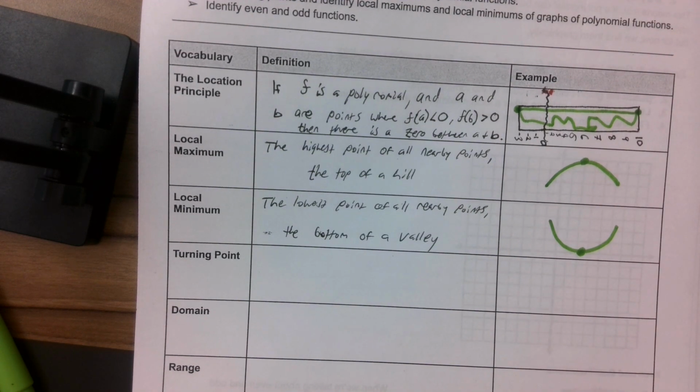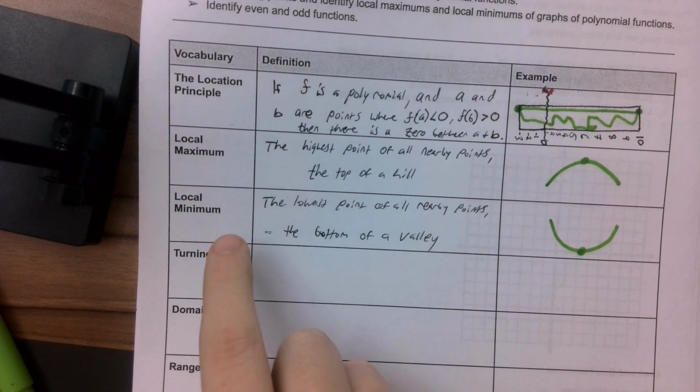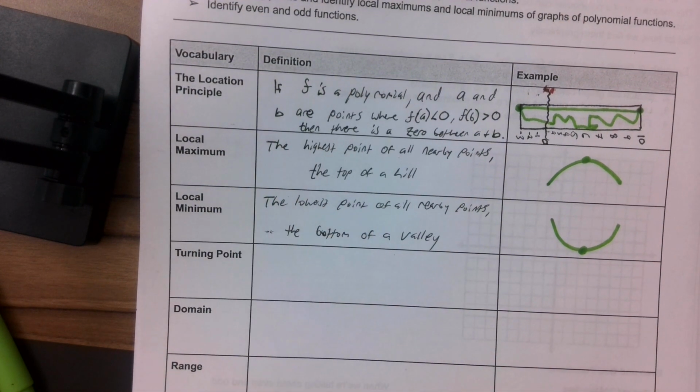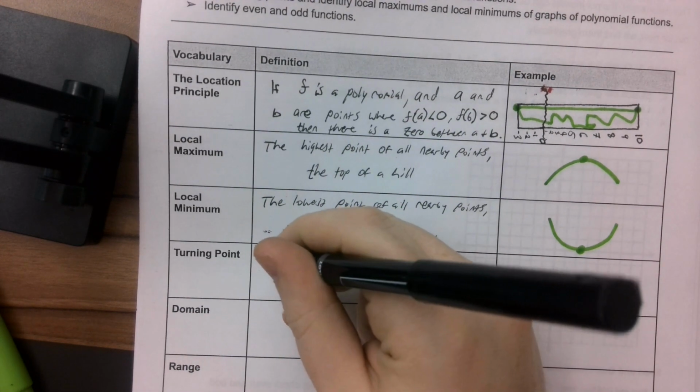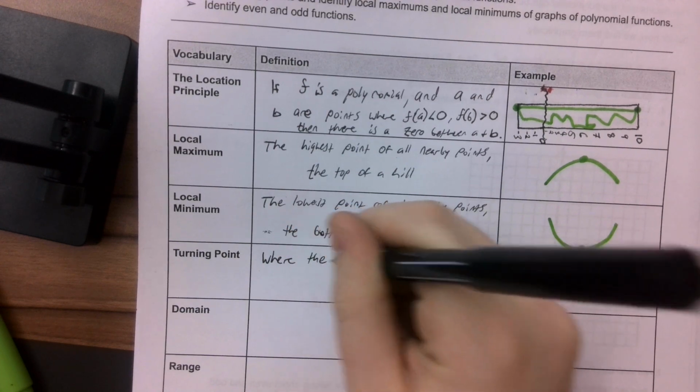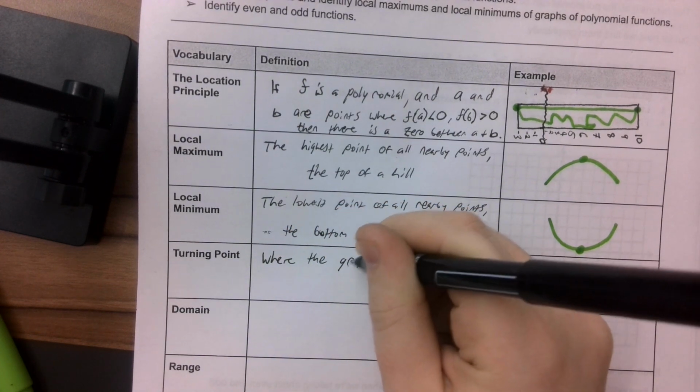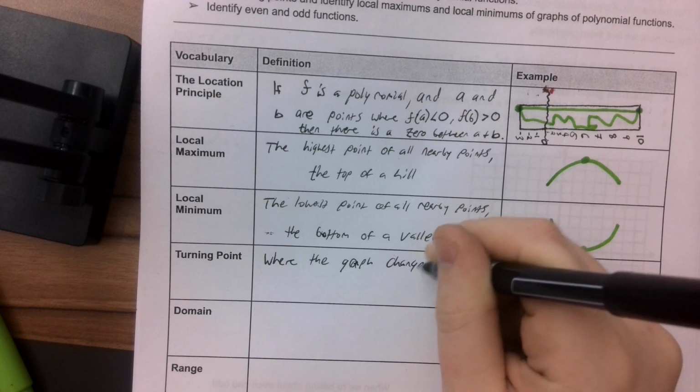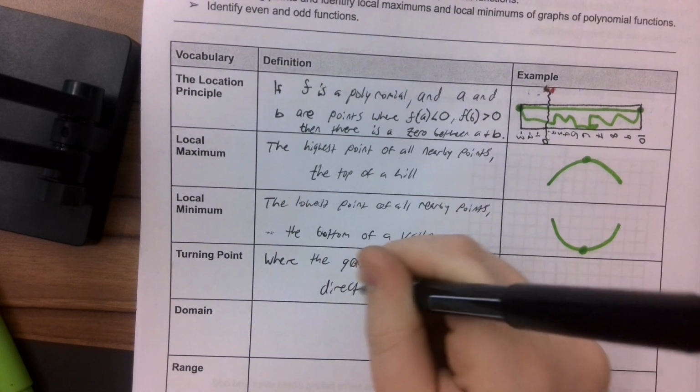There is one last thing to mention. Both of these, local maximums and local minimums, are also called turning points. These are called turning points. And it's where the graph changes direction. So the turning point is where the graph changes direction.